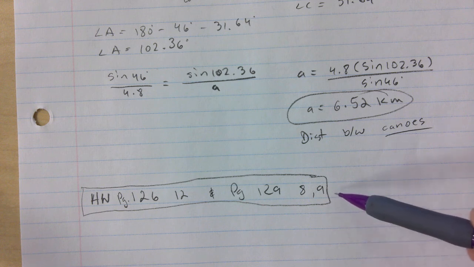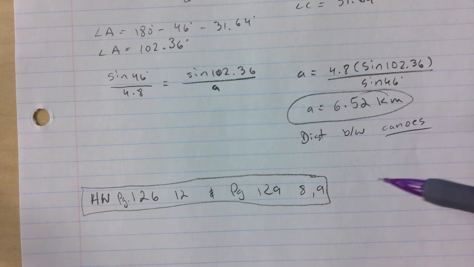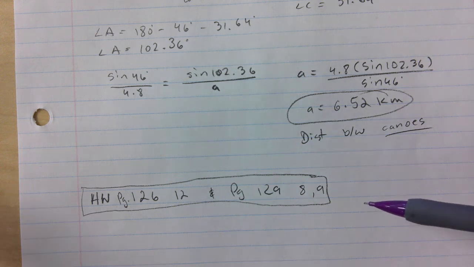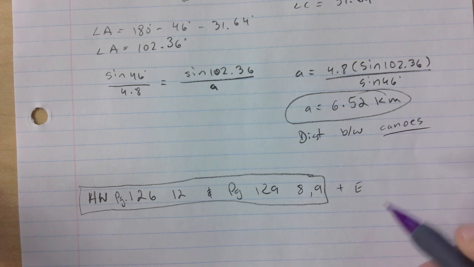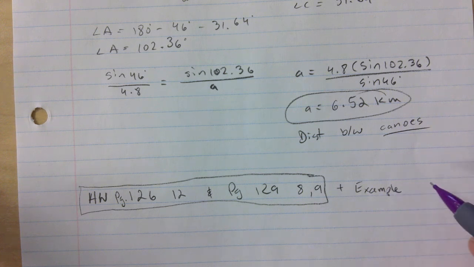So write this down. Take a screenshot of it. And maybe what I will do as well is, because I'm going to go over it tomorrow, the one I'm making you write down, you do that as well. Plus class example, that one will be boat and supplies.